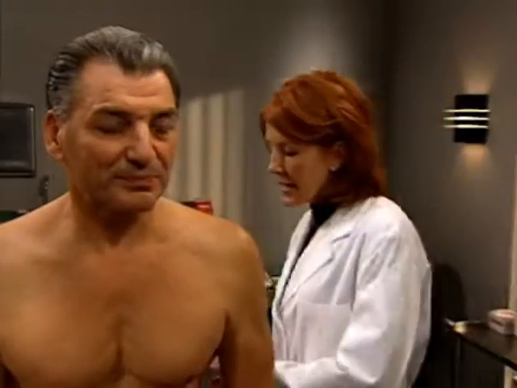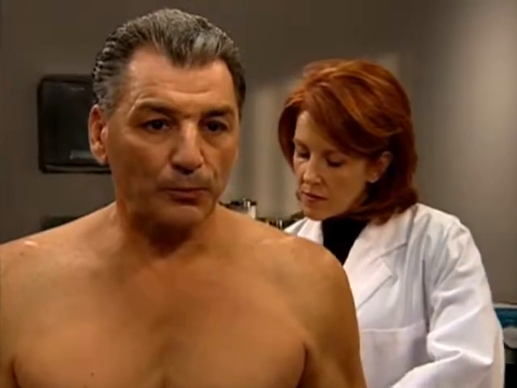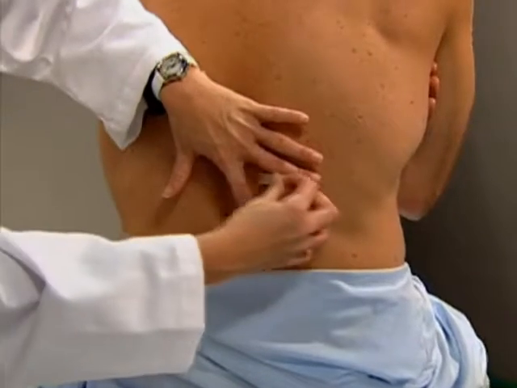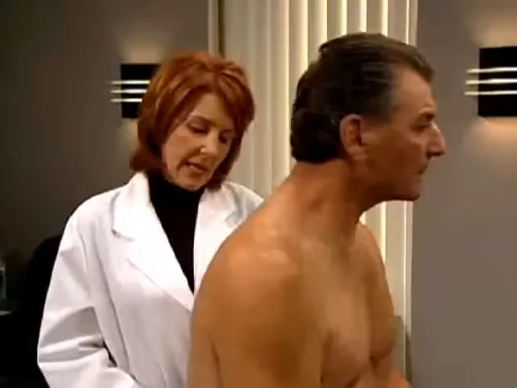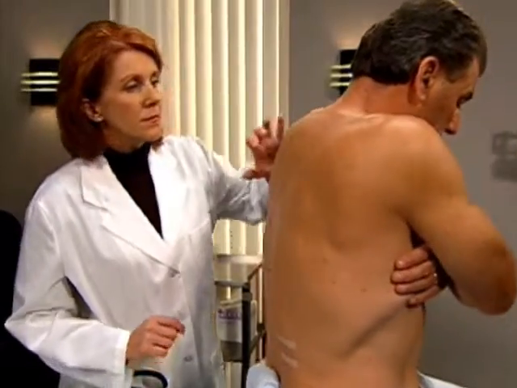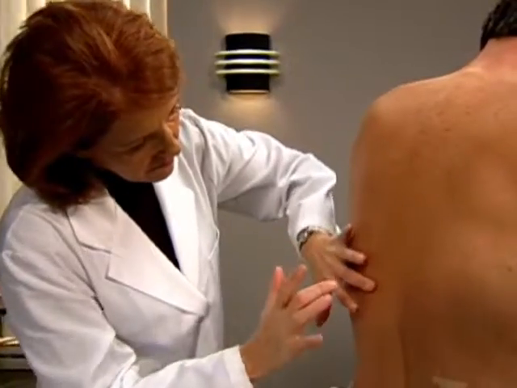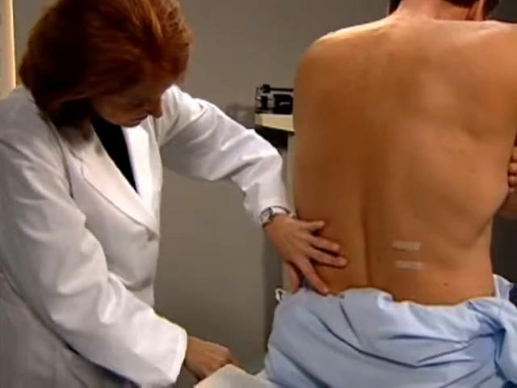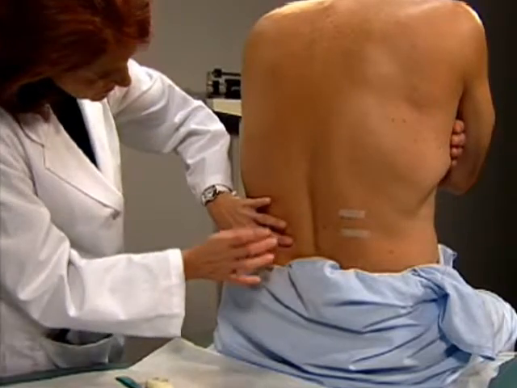I'm ready. Take a couple of deep breaths. Exhale as much as you can and hold it. Percuss up from the first point, and mark where the tone changes from dullness to resonance. You can breathe normally now, and when you're ready, we'll do the whole thing on the other side. Take a deep breath and hold, please. Exhale and hold.